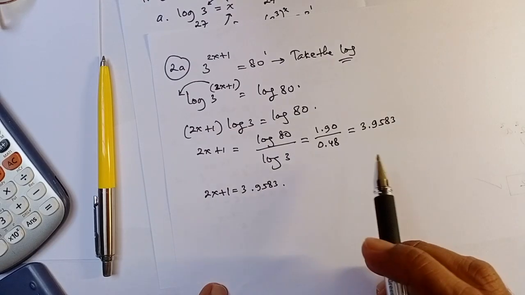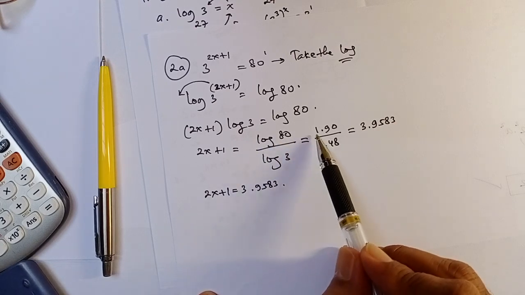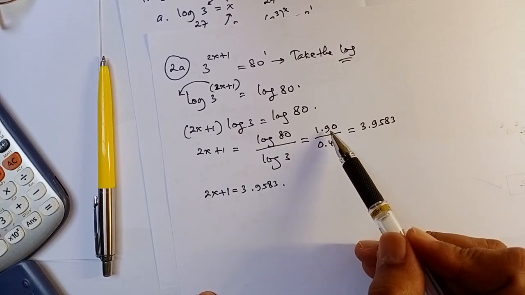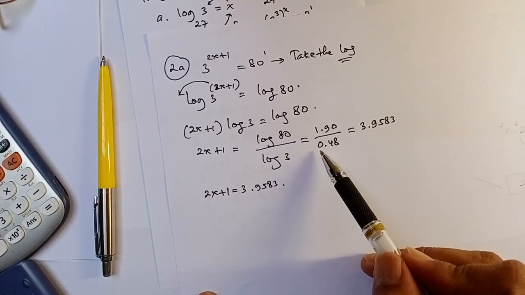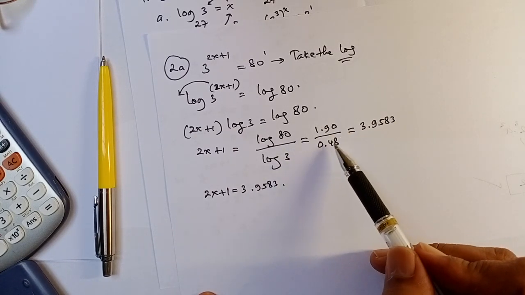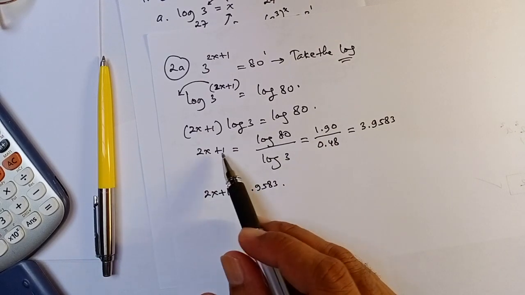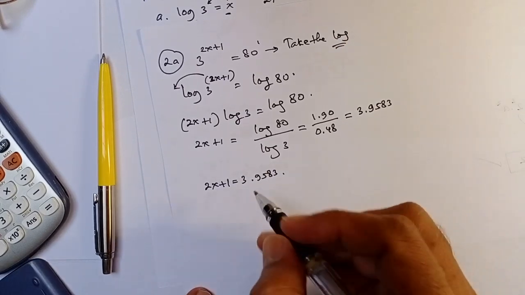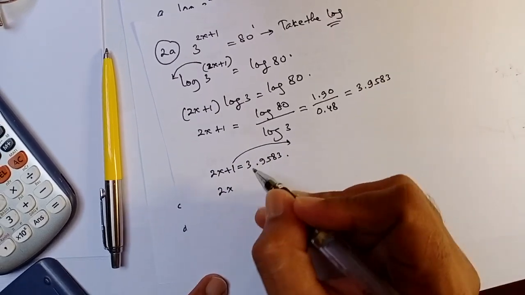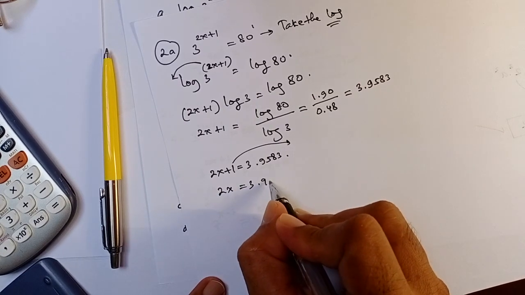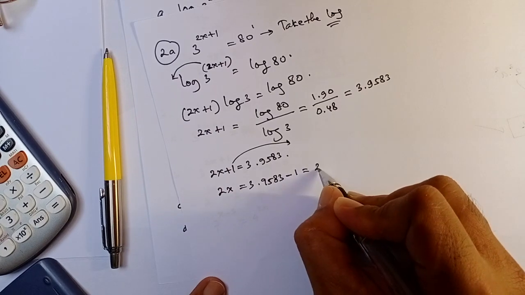Now, using our calculator, the logarithm of 80 to the base of 10 is 1.9. So I just write two decimal places. So logarithm 3 is 0.48. So this result, when you divide, is 3.9583. So 2x plus 1 equal this. So you can rewrite this equation by writing like this. It's 2x equal 3.9583 minus 1.